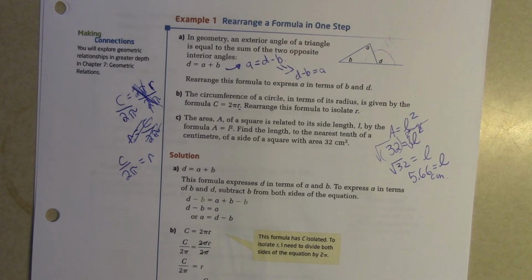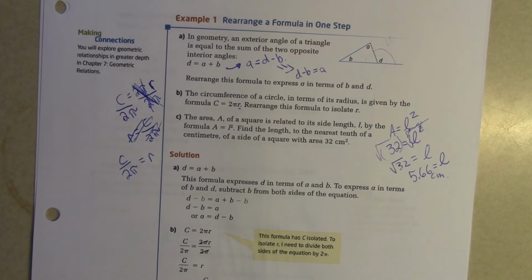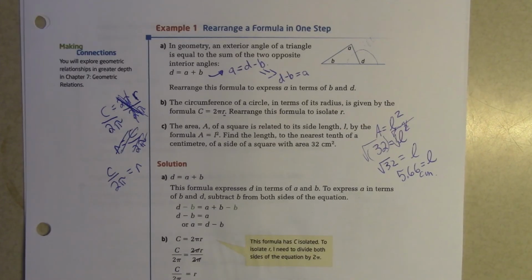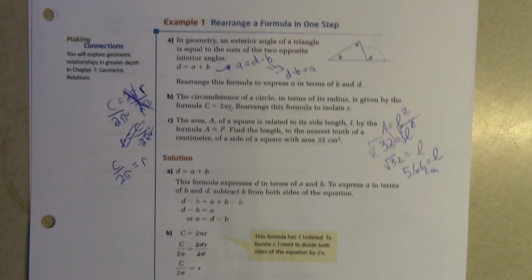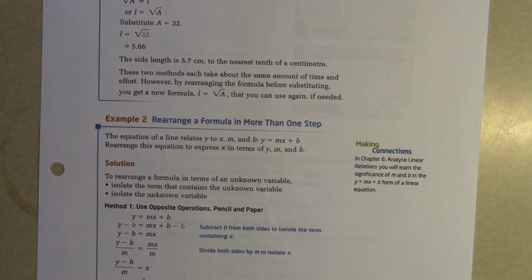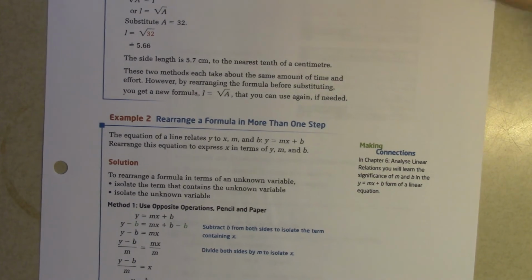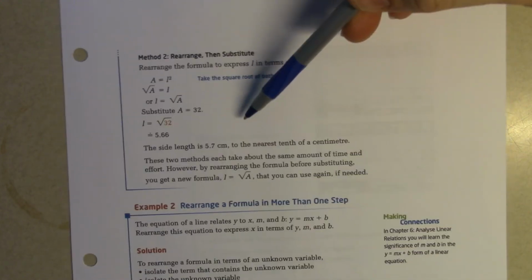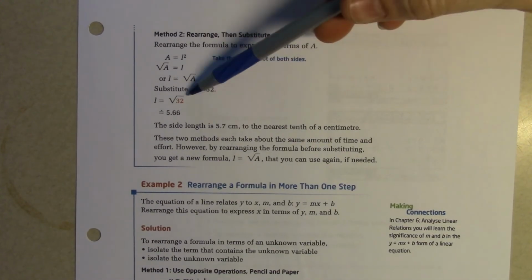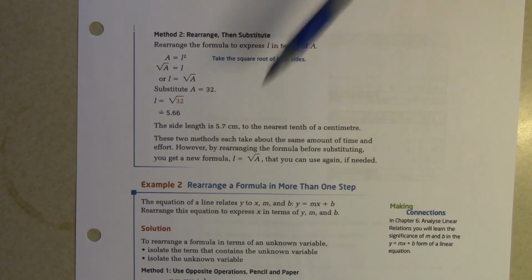You sure? You seem uncertain. I'm certain. You're certain? All right. Okay, so there's our 5.66, which we got from the square root of 32. Right?